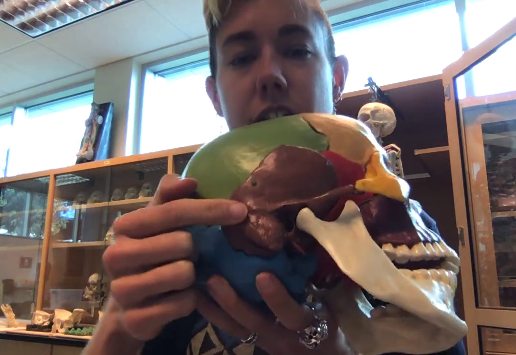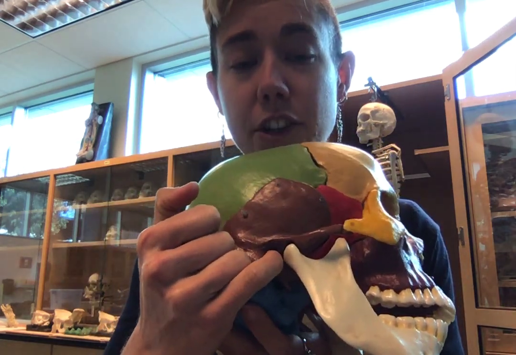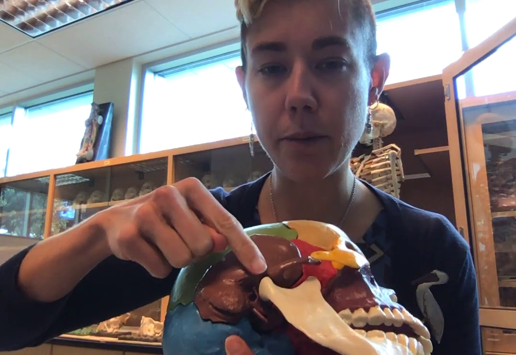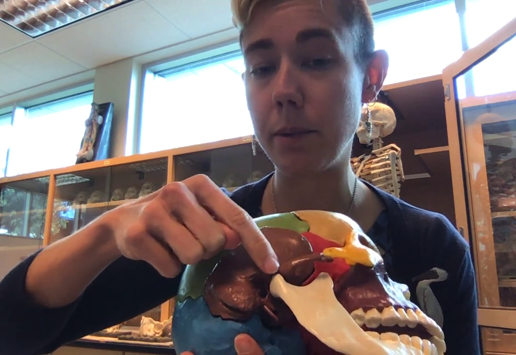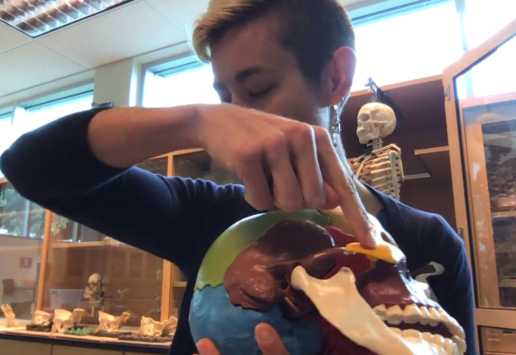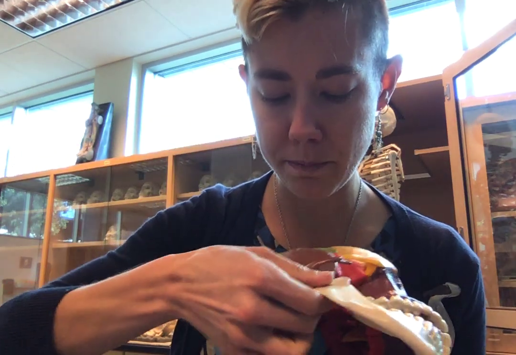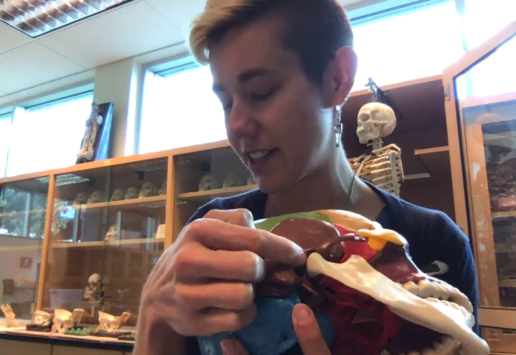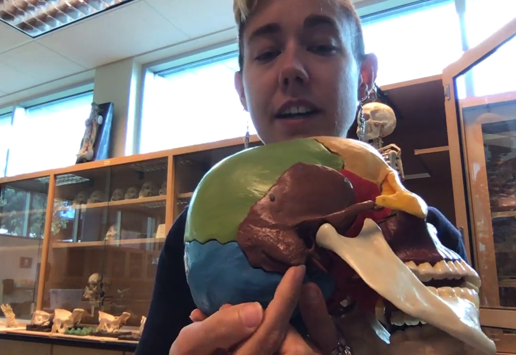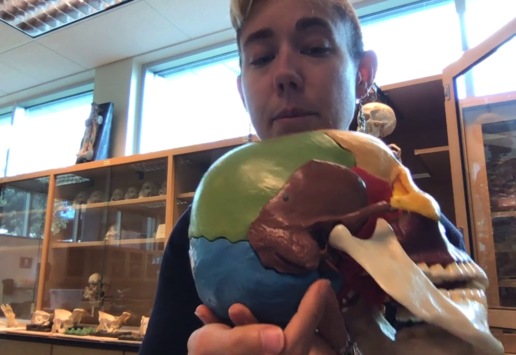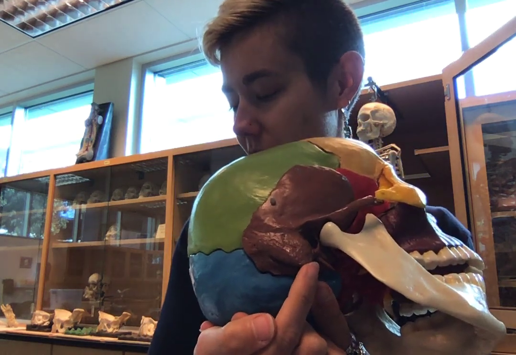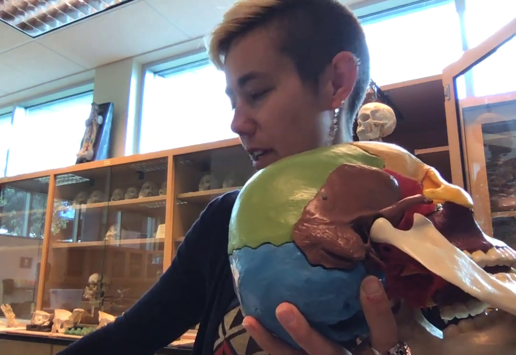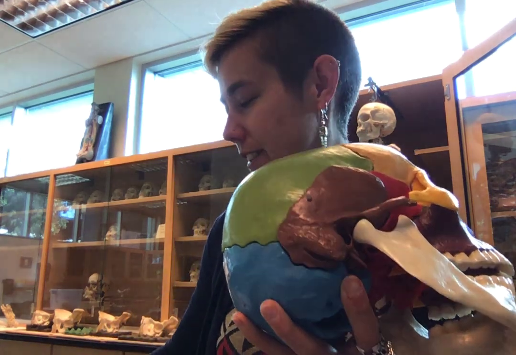Among the external structures, you'll see the external auditory meatus, an opening leading to the middle ear. See the zygomatic process of the temporal bone extending out to the zygomatic bone. Where the mandible articulates, that indentation is the mandibular fossa. This right here is the mastoid process, a site for muscle attachment. Those are all of the external structures that you need to know. I'm going to go over internal structures in a separate video.